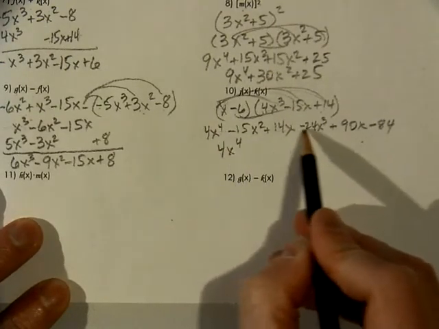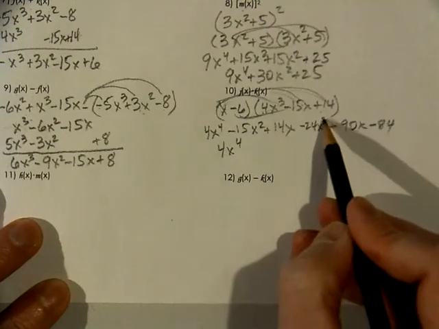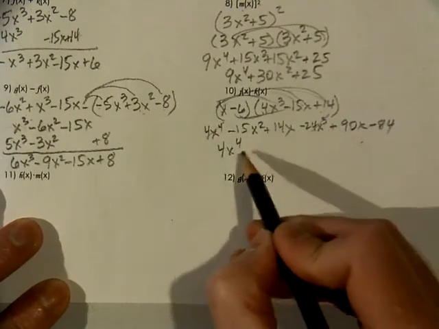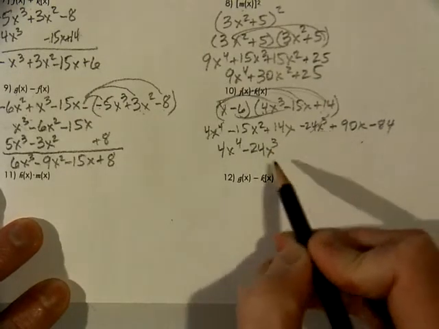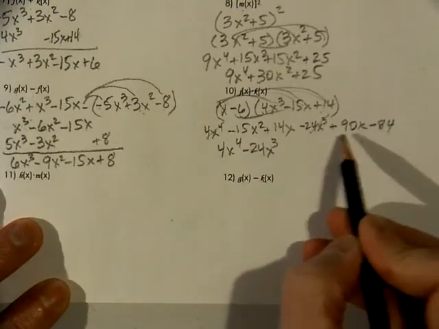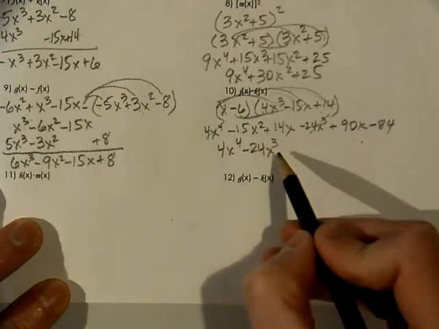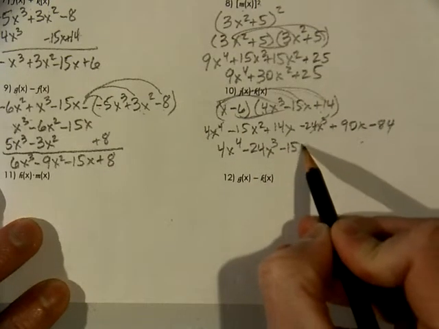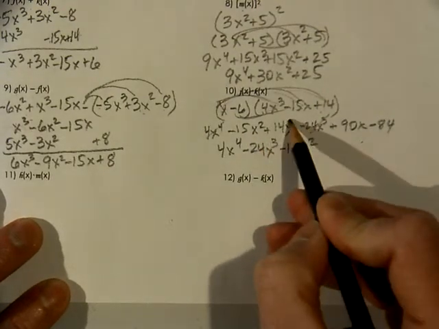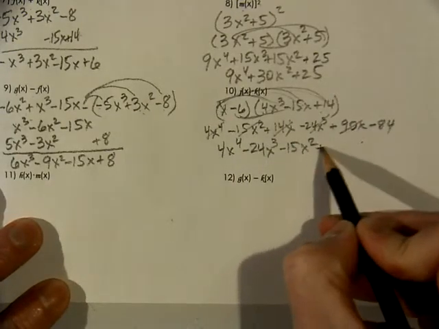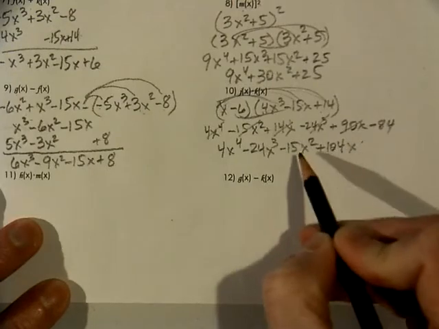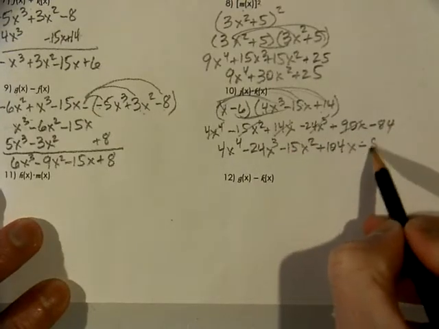Your x to the fourth would go first, and then your x to the third would go next. I'm just kind of crossing them off once I use them. Your x squareds would go next. Then your x's would go next. And your constants will go last.